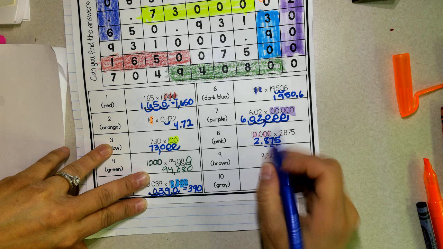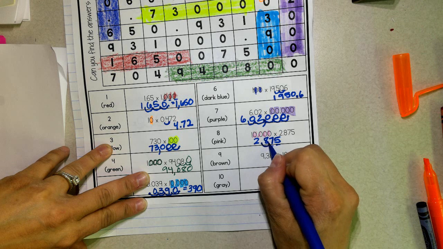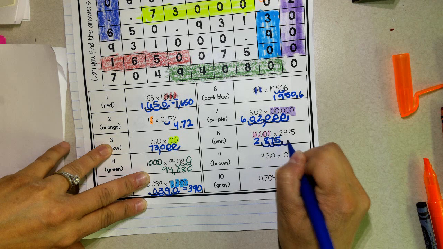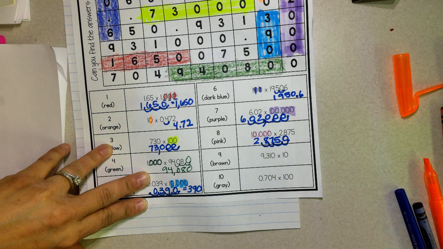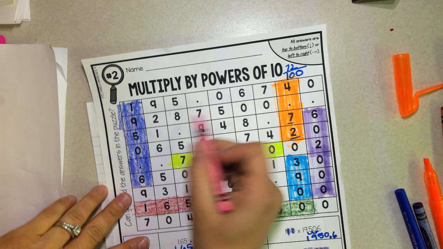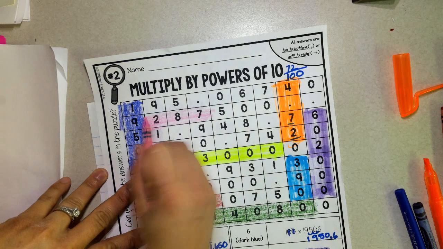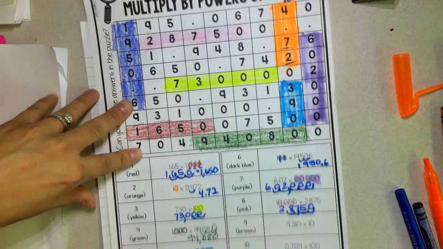And now I'm moving it, because there's 4 zeros, 4 places to the right. 1, 2, 3, 4. So you're just adding 1 0 there. For 28,750, let's look at the pink. Hey, this is kind of fun. 28,750.